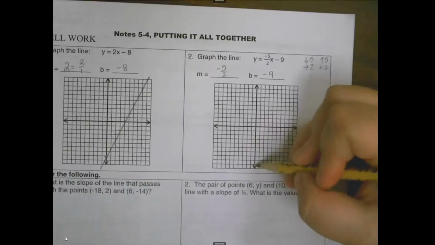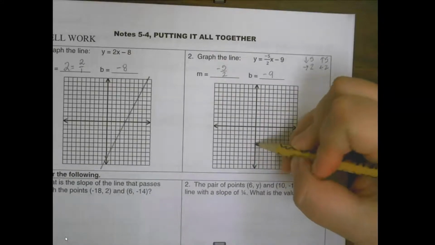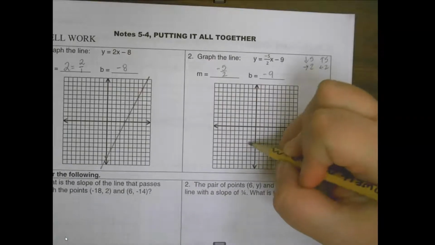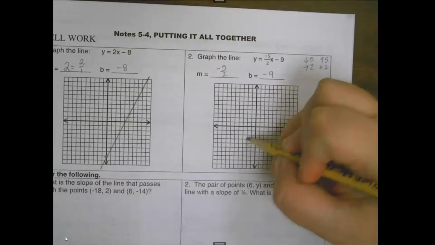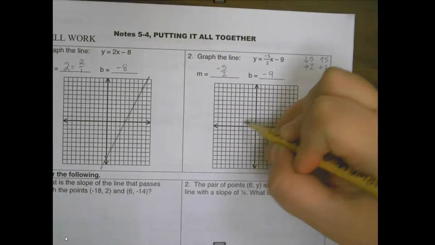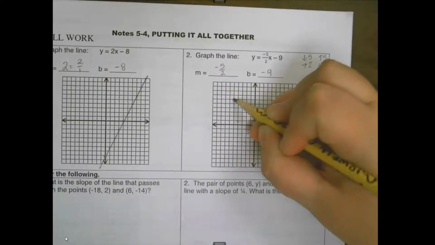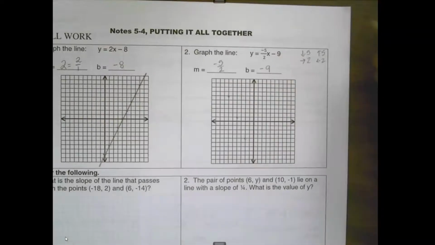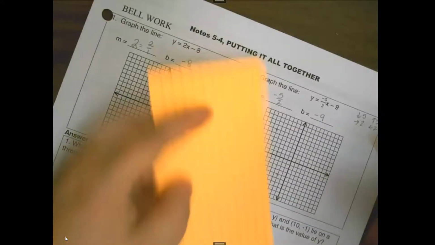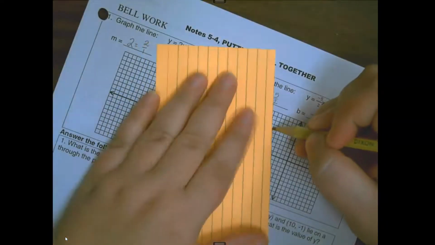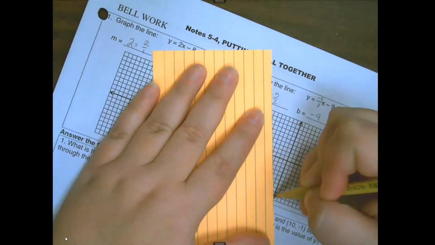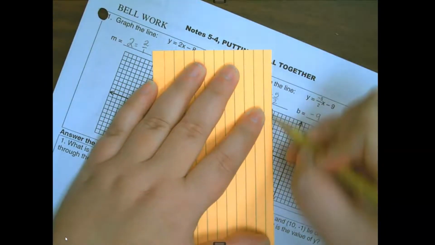So let's do that: 1, 2, 3, 4, 5, and to the left 1, 2. All right, so let's connect those points. Still a negative slope, went down.